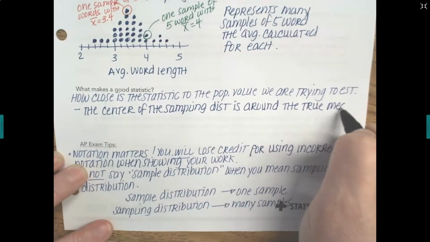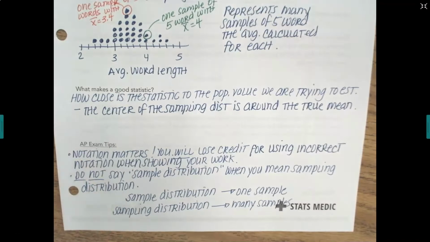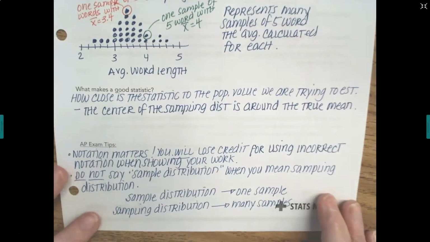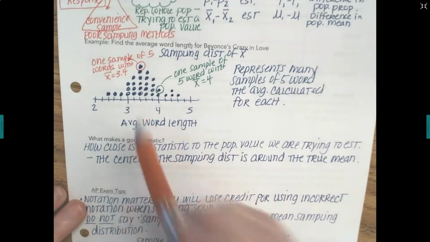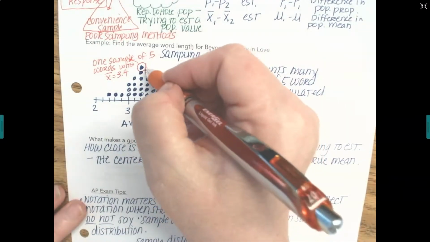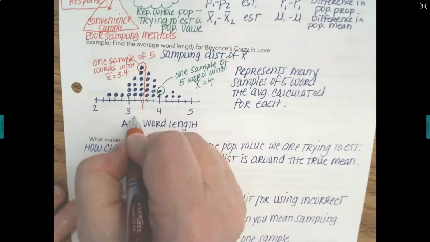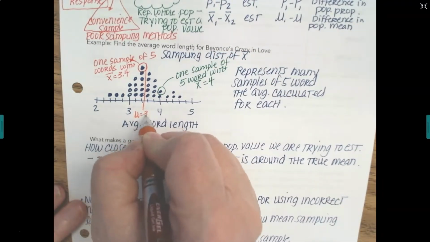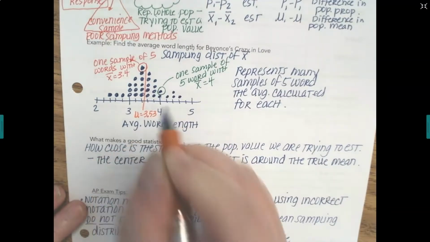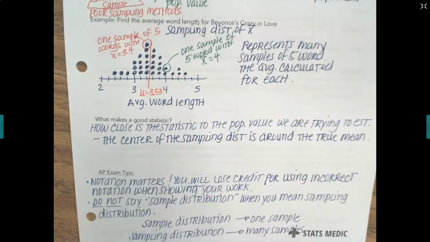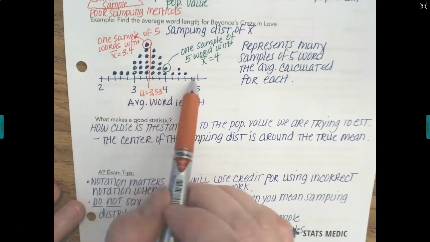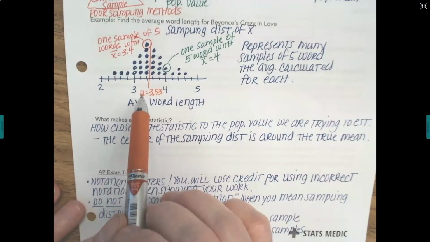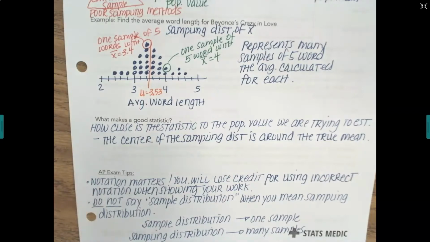Okay, so for our Crazy in Love example, the center of the sampling distribution is around the true mean. I actually know the true mean, which we don't always know in the population, but for Beyonce I do. She has a true mean that is right here. The mean word length is 3.53 for Beyonce. So when we look at our dot plot of the data that we collected, we notice that about half are below and about half are above. We were able to split right down the middle here. Okay, so we had a good statistic.